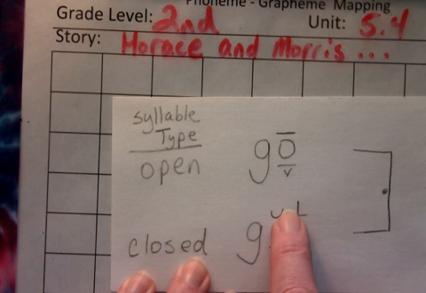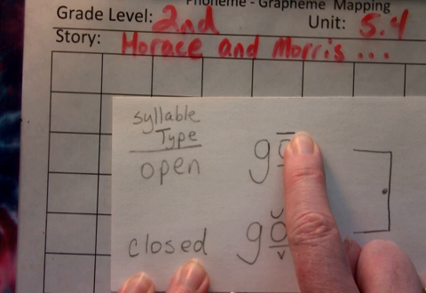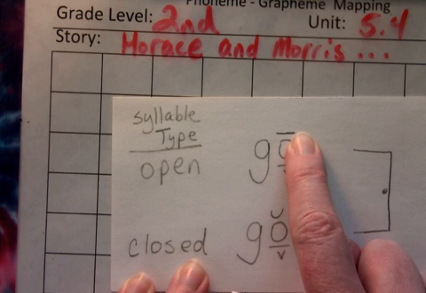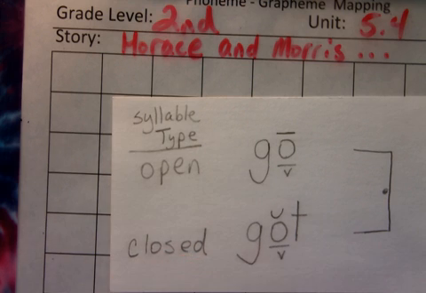That's what this is called. The symbol is a breve. This symbol is a macron. This means the long sound. This means the short sound. So this is a closed syllable. We'll also have vowel teams, but we're going to get into those sounds when we're talking about each individual word.